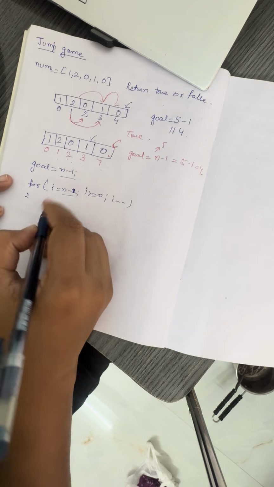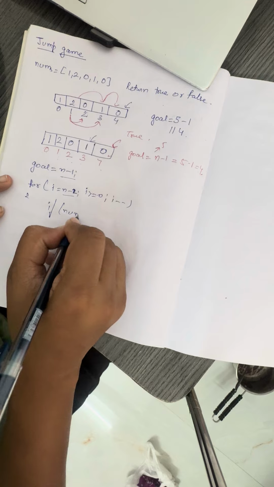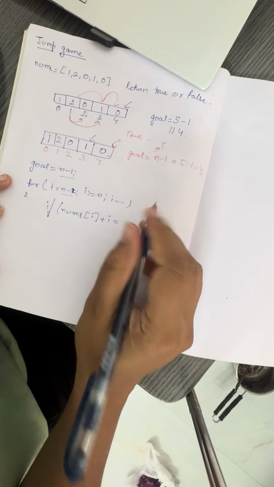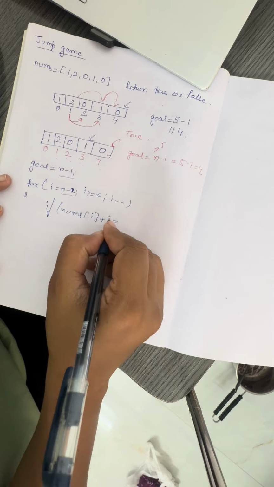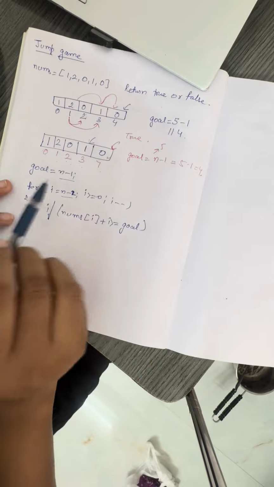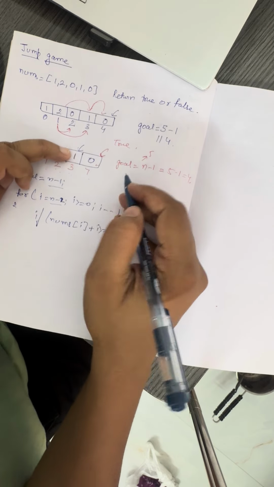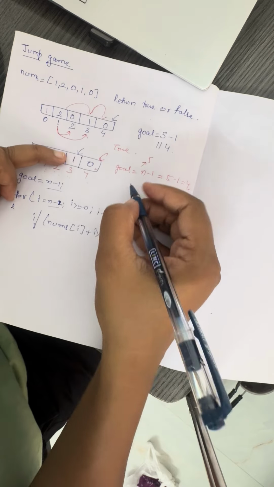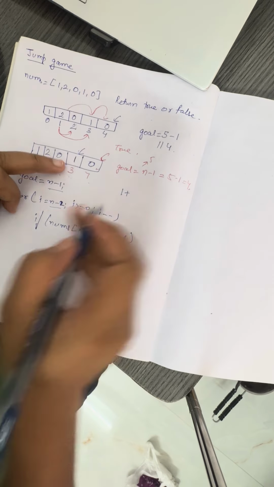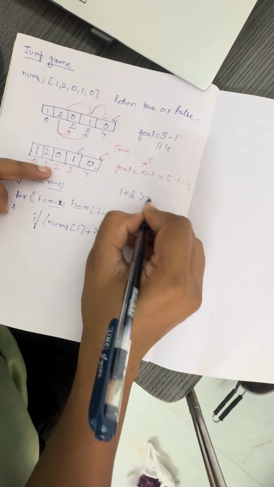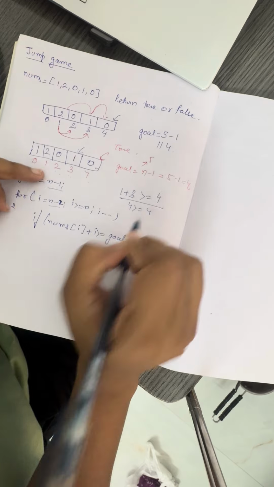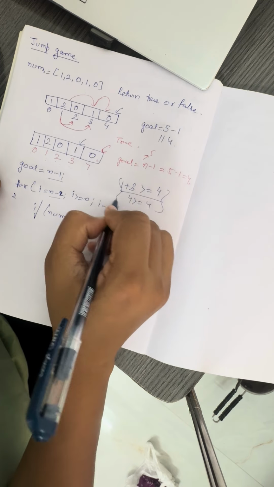Okay. So we are going to check if nums of i plus i is greater than or equal to goal. Actually it can be greater than also, so greater than or equal to goal. For the first round check, we are trying to understand whether nums of i, that is 1, plus the index itself, that is 3, is able to reach the goal or not. The goal was 4. So 1 plus 3 is equal to 4. 4 is greater than or equal to 4. So this means in this case it is possible.